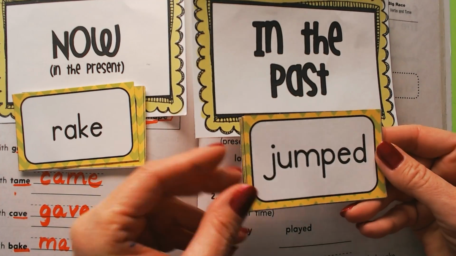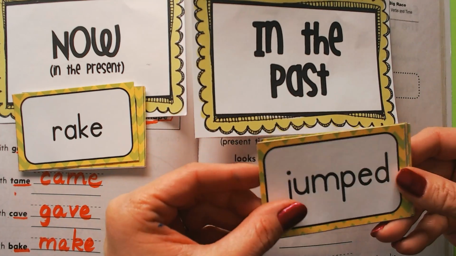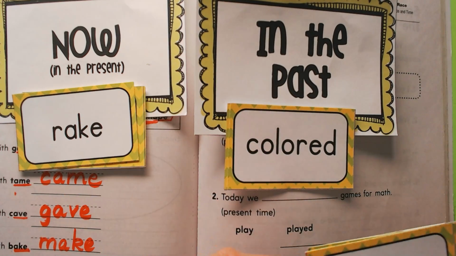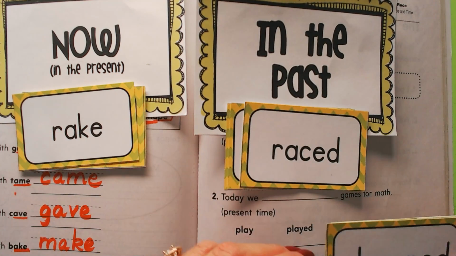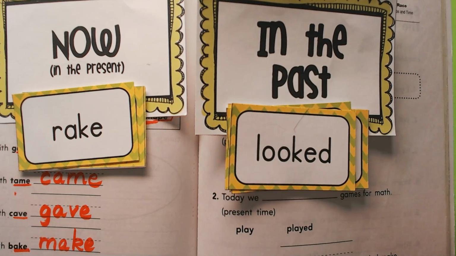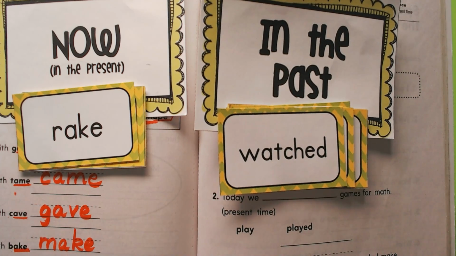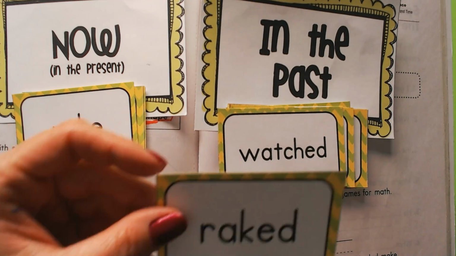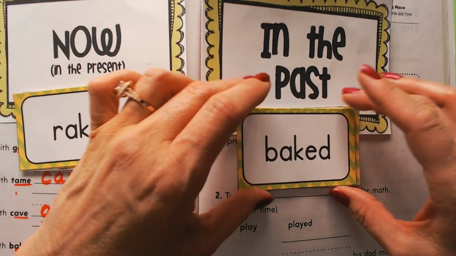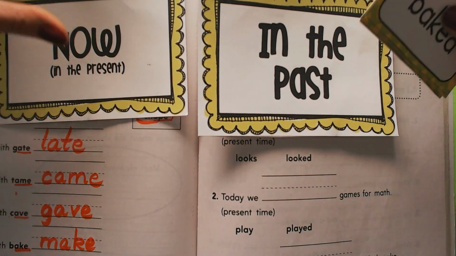If we want the word to mean it already happened, we put an ED. So they jumped. They colored. That means that they did it already. She raced. She cheered. I looked. We watched. They all have EDs because these verbs already happened. We raked and she baked. So EDs go at the back of words that happen in the past.